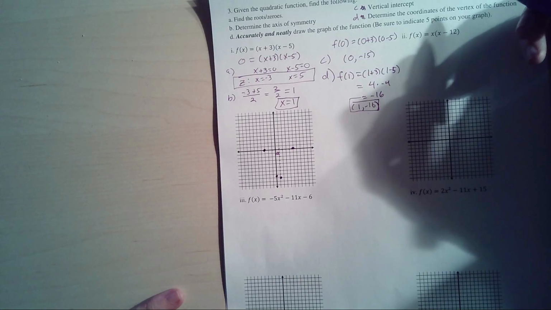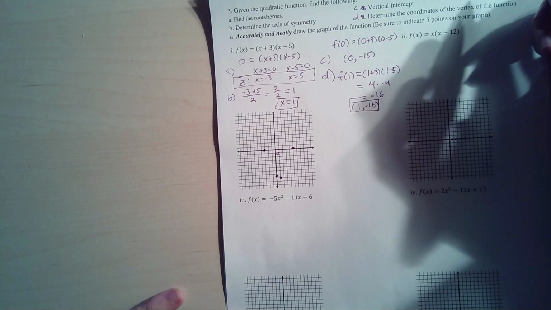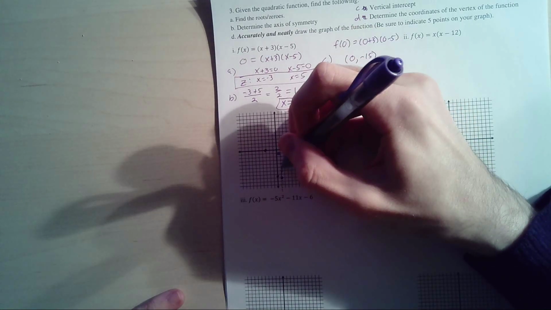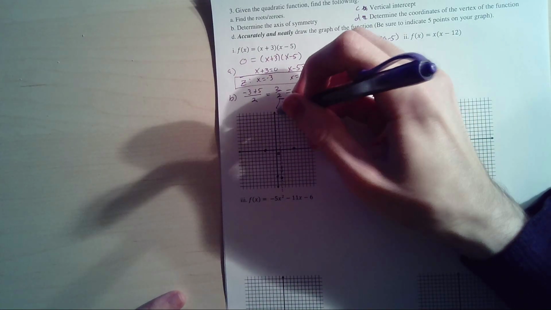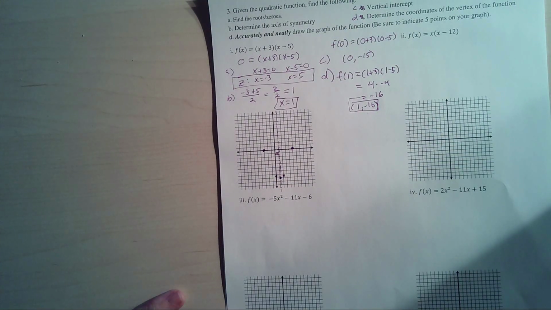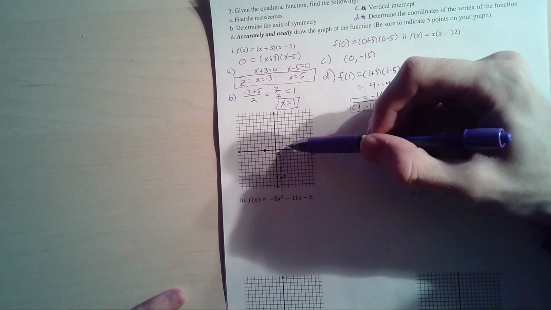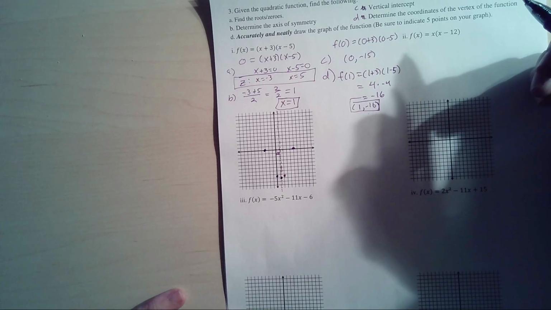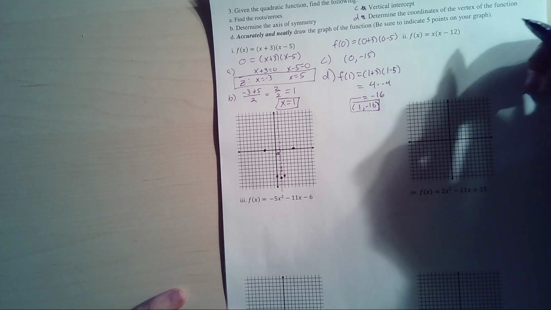You need 5 coordinates. Remember, the axis of symmetry is this x equals 1. It goes right through the vertex, so it must be the same on both sides. So this coordinate right there must also be nice and neat. Just to make my graph neater, I'm going to go ahead and figure out some of these other values over here. You don't really have to do this, but I think it makes the graph a little bit prettier if you plug in some other values.